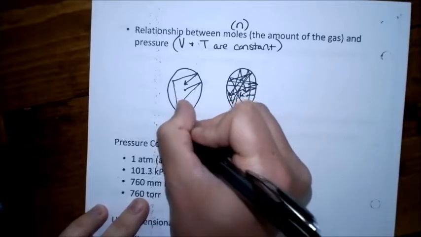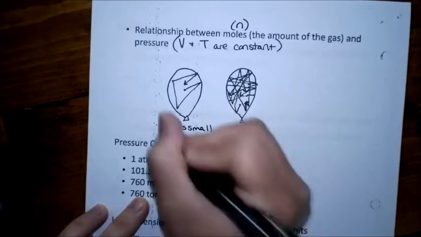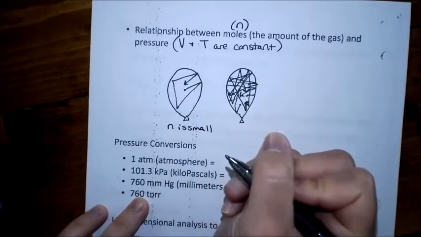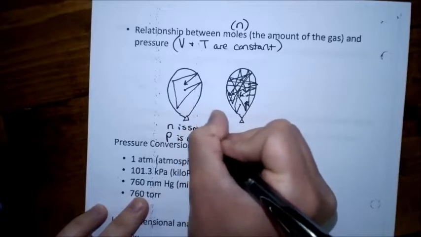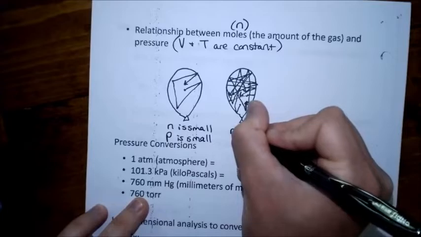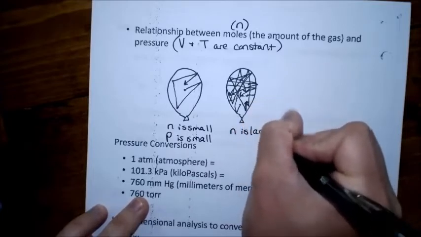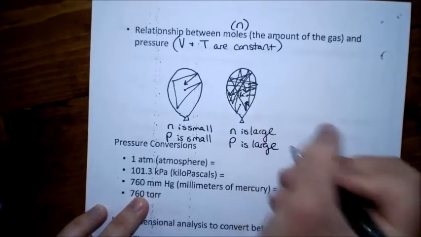So you can say n is small in the first balloon. The amount of gas is not great, so pressure is small. But in this second balloon, n, or the amount of gas, is large, so pressure is large.